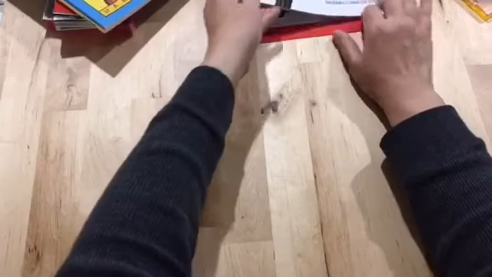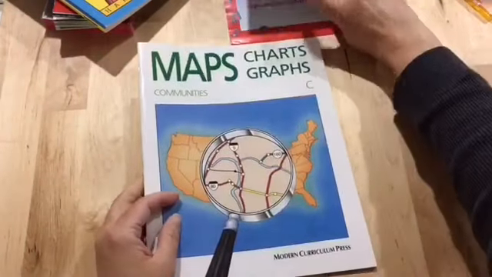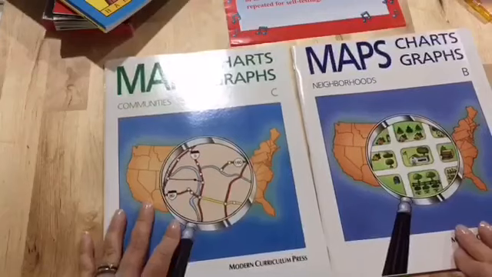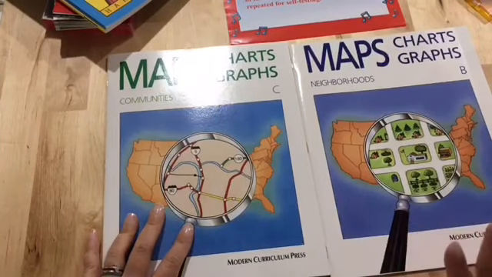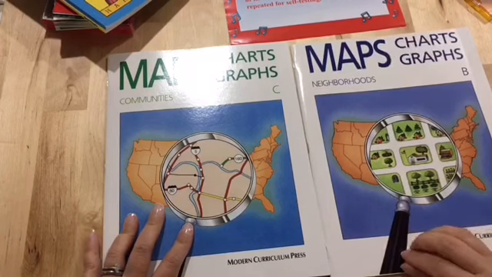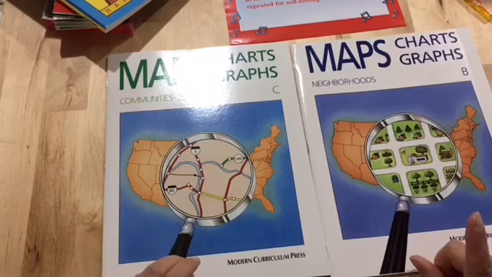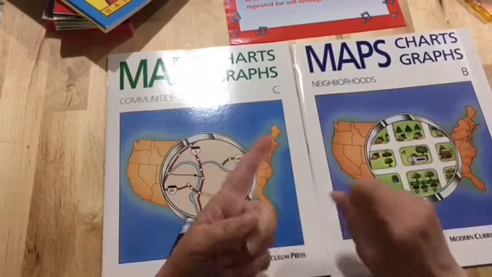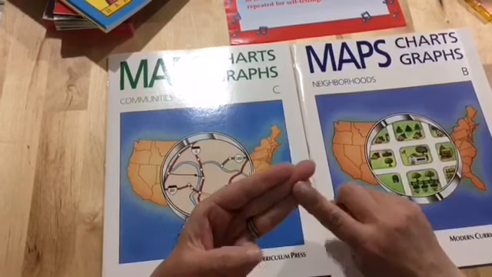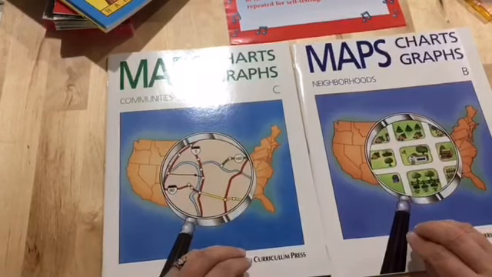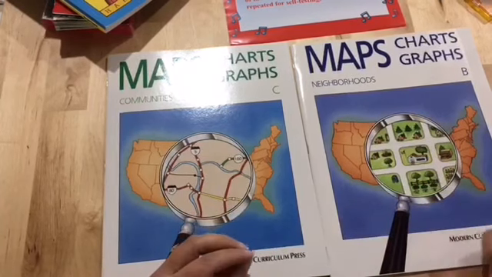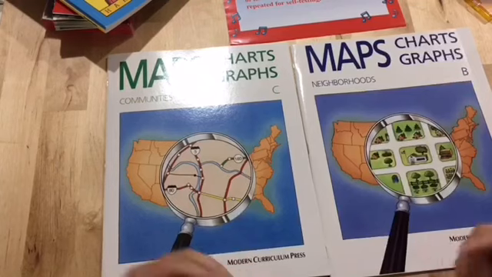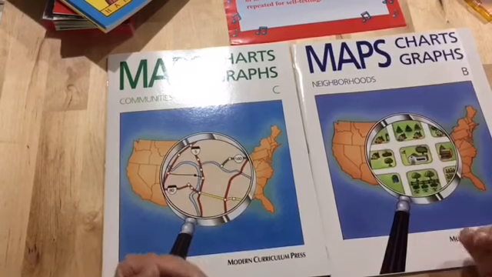Next I have these maps, charts, and graphs workbooks. So these will be for my two older girls, and my kindergartner, we're just focusing with him on the 3 R's: reading, writing, and arithmetic. So he's not going to have a workbook for maps because even though he could technically do the maps, he's not reading yet. So I think it's kind of a waste.